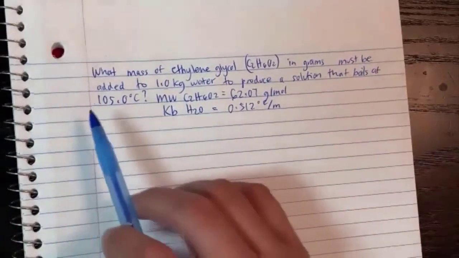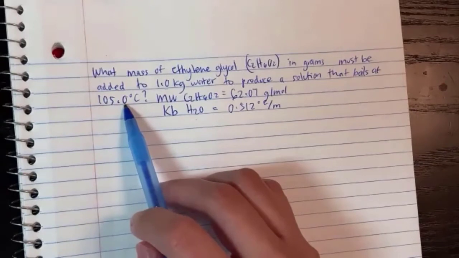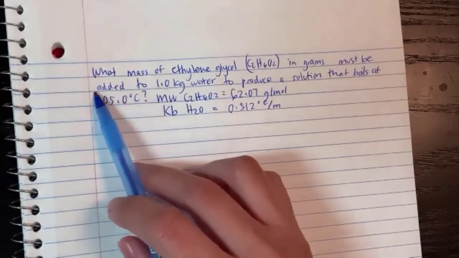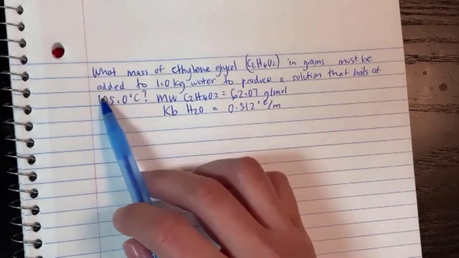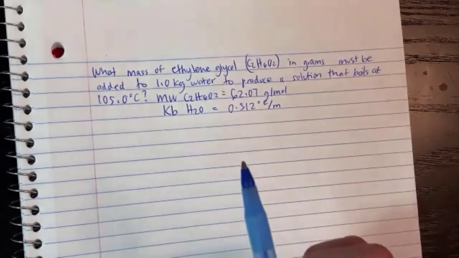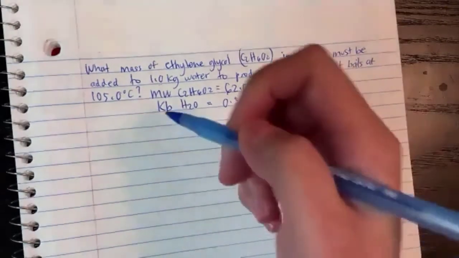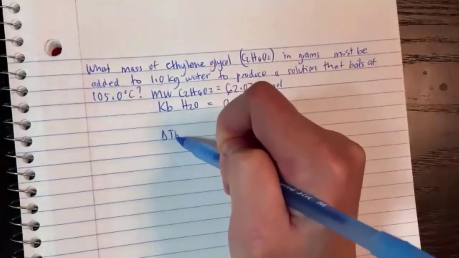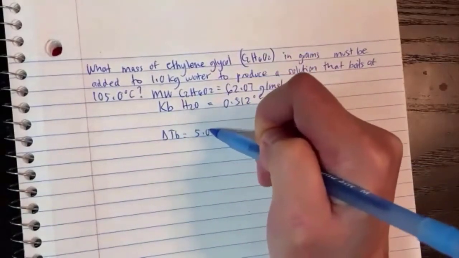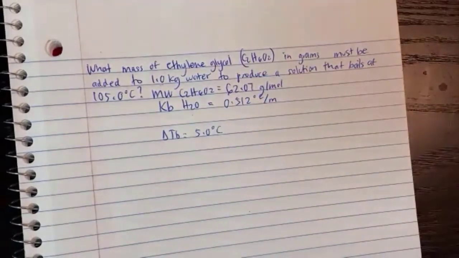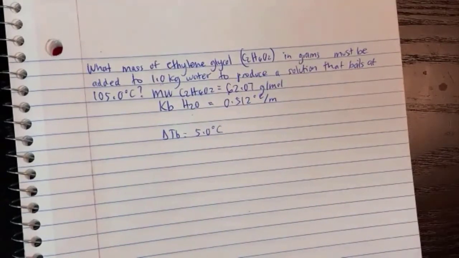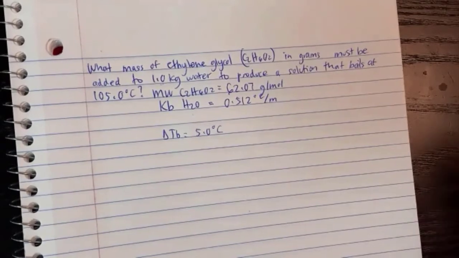So in this case, it's 105.0 Celsius. That's the new boiling point. What was the original boiling point of water? 100. So how much did it go up by? Your delta Tb here is 5.0 Celsius. Do we agree? Same idea as earlier: if they ask you for the delta Tf, it was 3.2, but the freezing point was really negative 3.2.